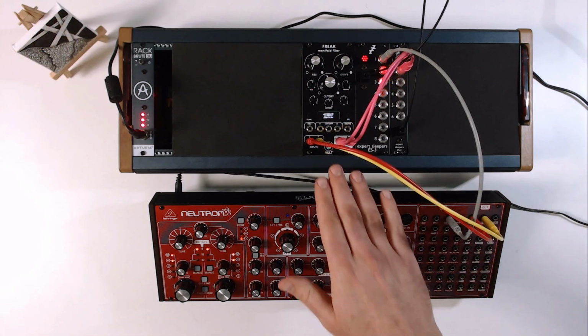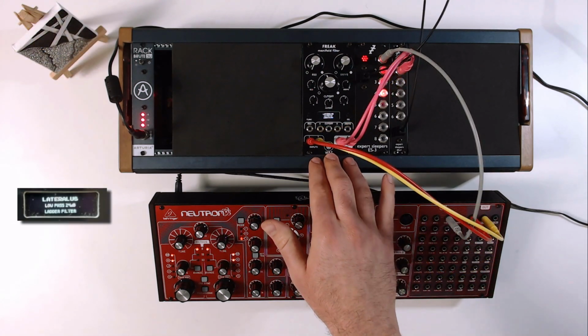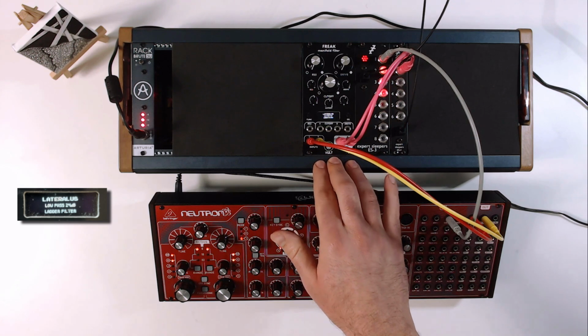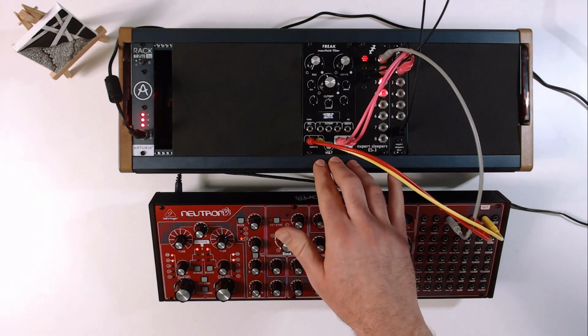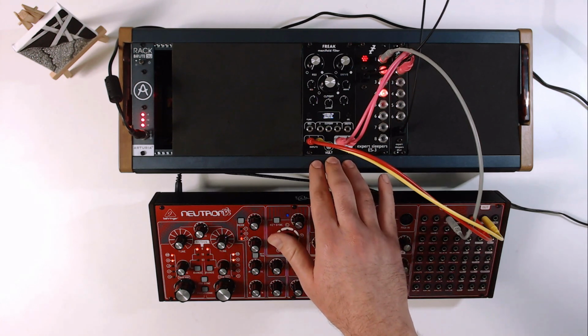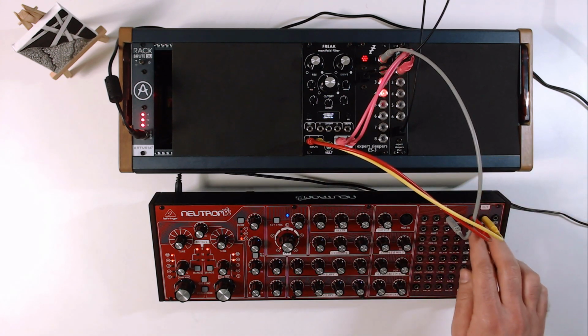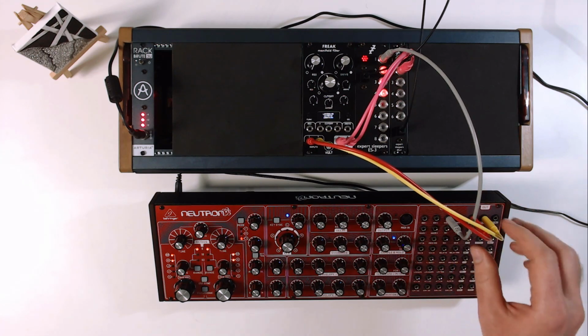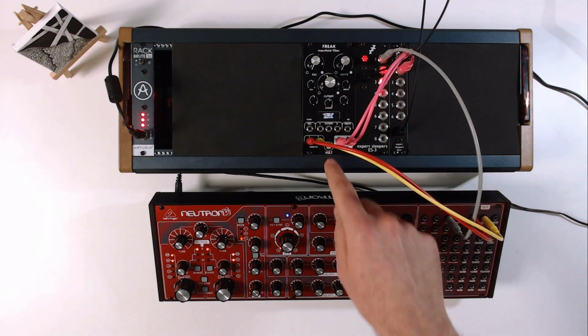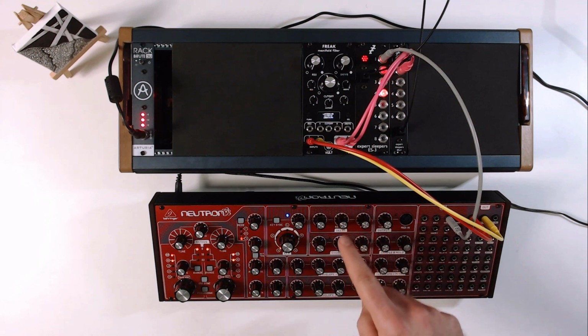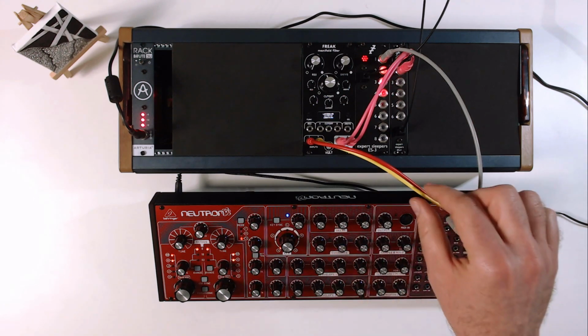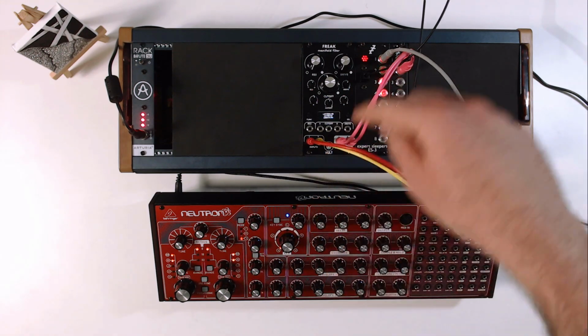The next model is called Lateralus, and it's a hybrid of a diode and transistor ladder filter, and it features 4 different slope options. Again, I'm using this Eurorack to sequence the Neutron. In this case, we have both oscillators of the Neutron going directly to Freak, bypassing the filter, the delay, and the overdrive. Let's have a listen to this.